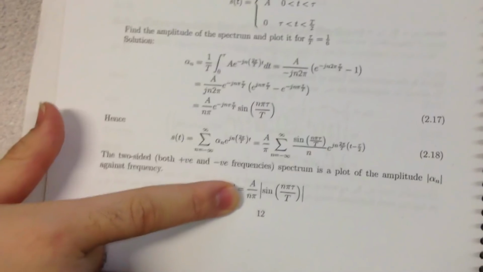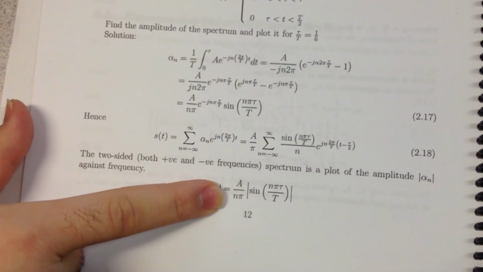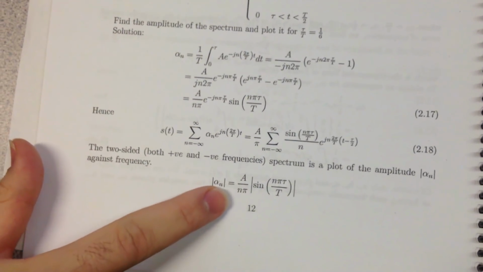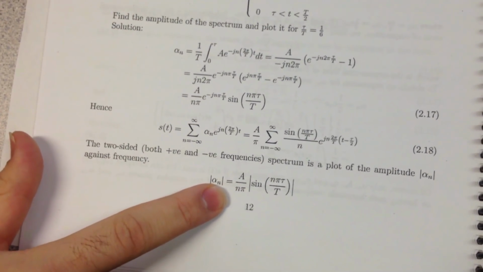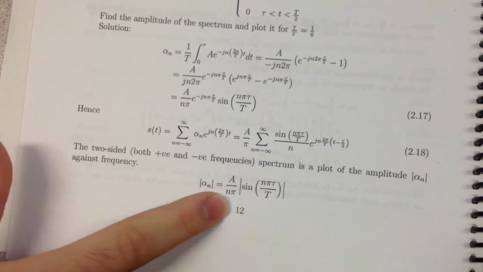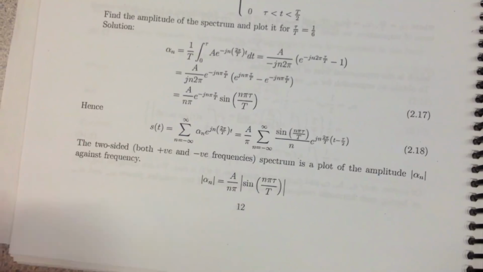Because if you look here, it is A over n pi. When n increases, what happens? All this term decreases, as n goes 1, 2, 3, 4, 5, 6, 7, 8, 20, 40, 100. So this term decreases.